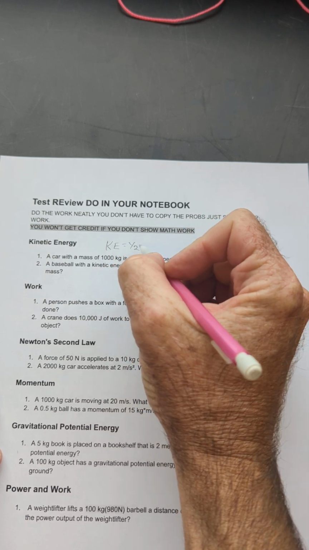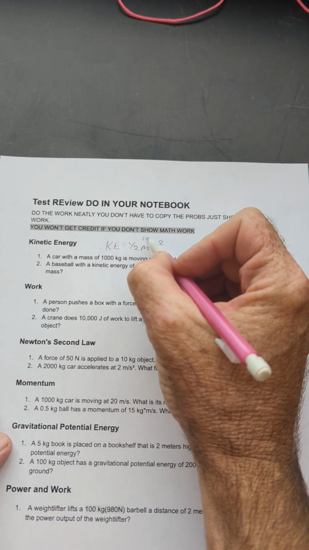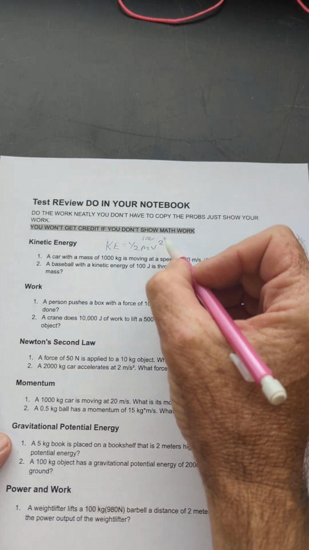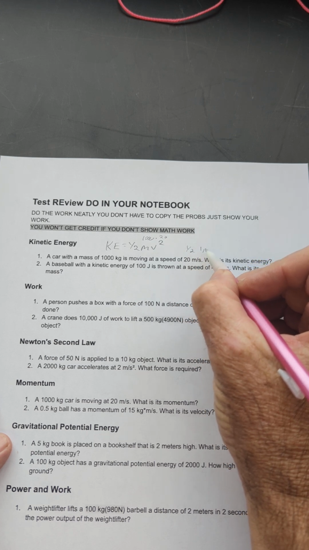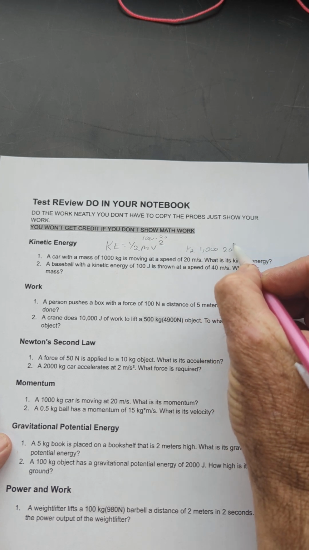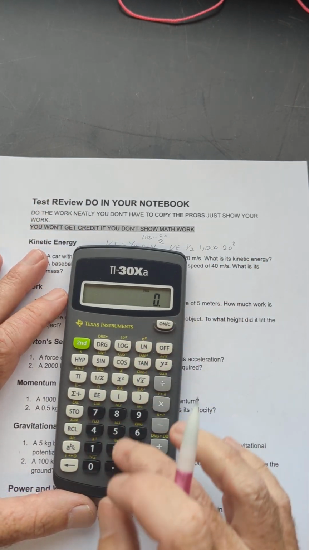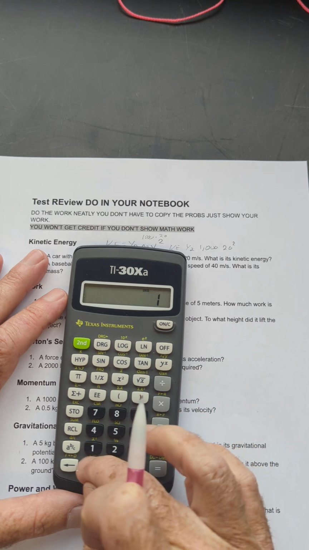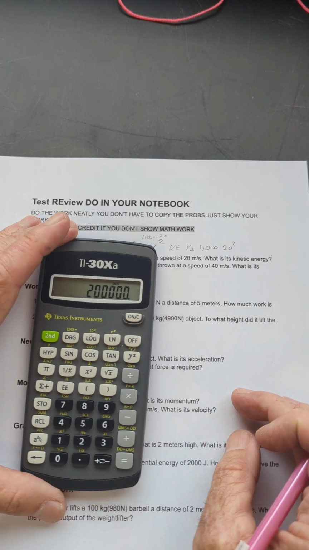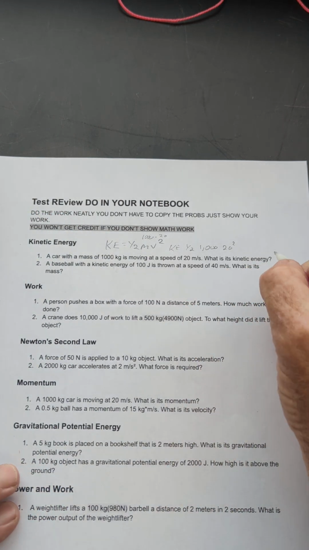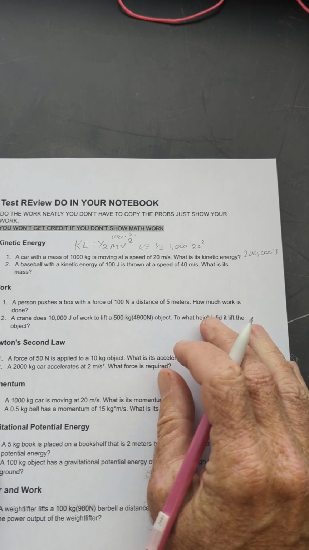I said I'll post this. All right, a car with a mass of 1,000 kilograms is moving at a speed of 20 meters per second. So you end up with 1/2 times 1,000 times 20 squared. That's going to be your kinetic energy. Take your calculator. 0.5 times 1,000 times 20 squared equals 200,000 joules. That's the answer to the first one, all right?